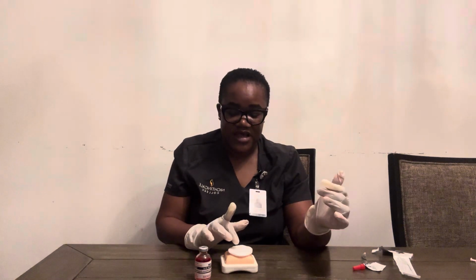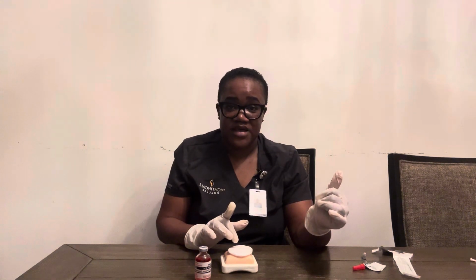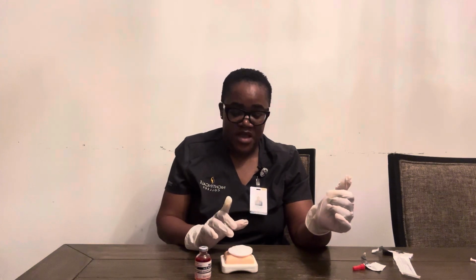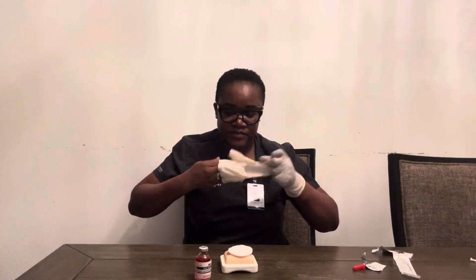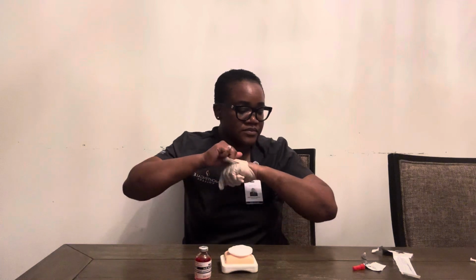Okay, so I'm not gonna rub the site after I apply the gauze. I'm not gonna rub the site. And now I could go ahead and remove my gloves. I'm gonna discard all my supplies. And then I'm gonna perform hand hygiene and go document my procedure.